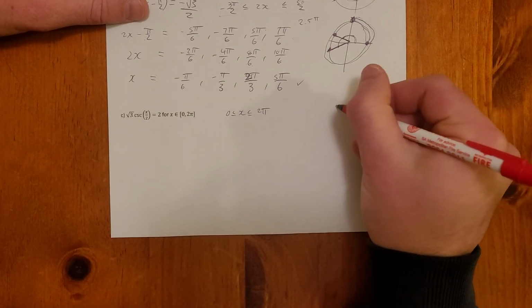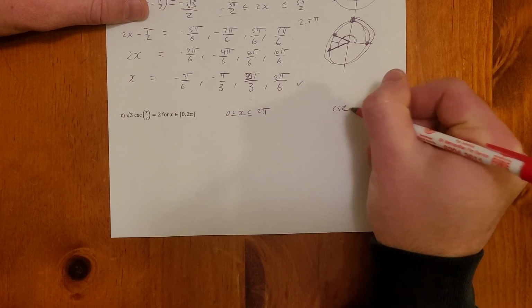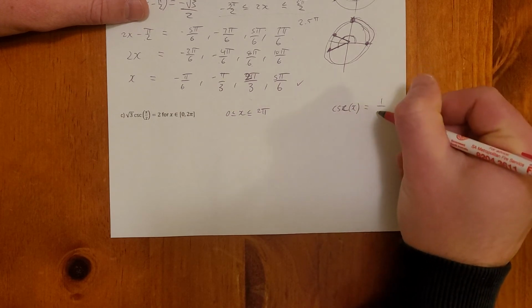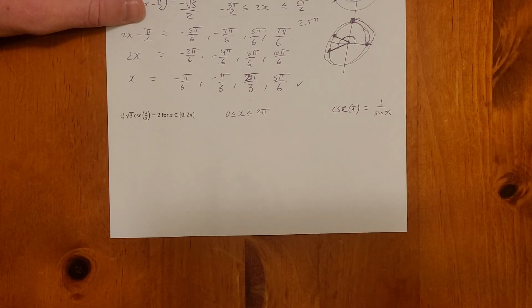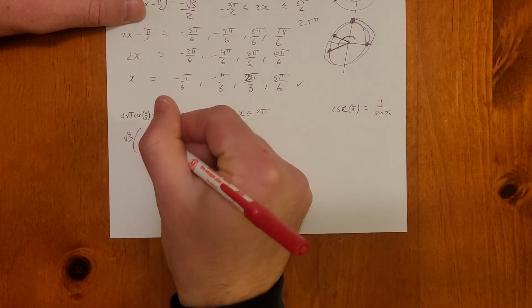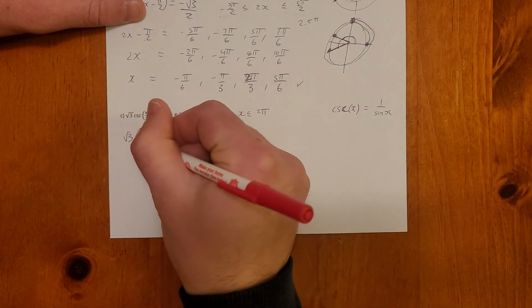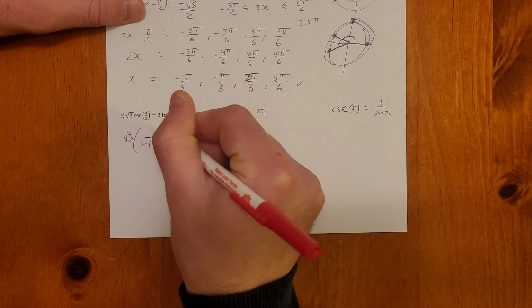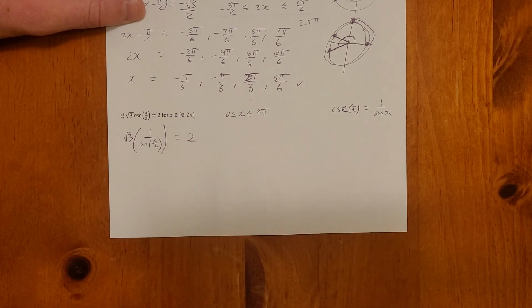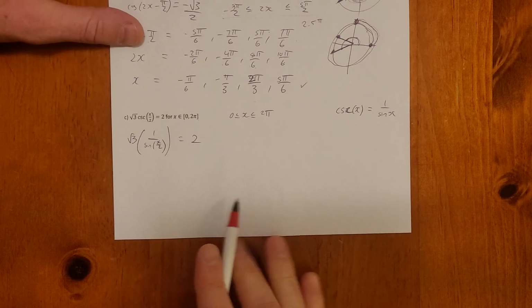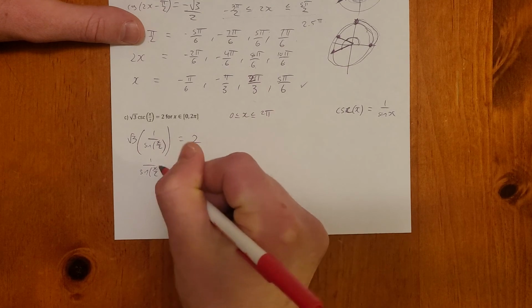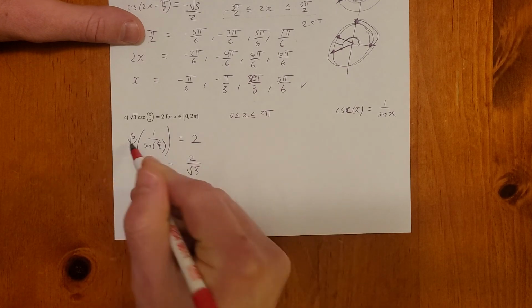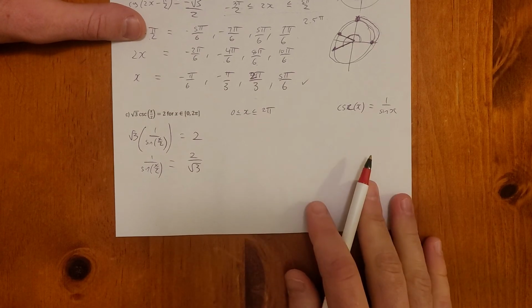Now root 3 cosec of x on 2. Now what is cosec of x? Cosec of x is 1 on sine of x. Okay, that's the reciprocal ratio of the sine function. And so what this means is root 3 times 1 on sine of x on 2 equals 2. Okay, so let's show you how we're going to solve this one here. Well, that means 1 on sine of x on 2 equals 2 on root 3. We can divide both sides by root 3 to move that over the other side.